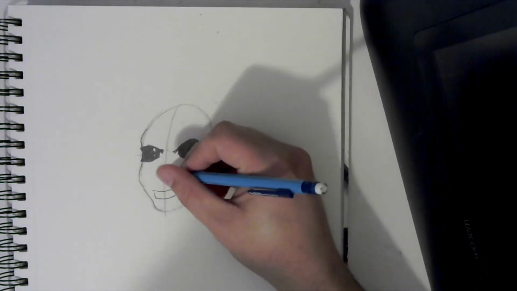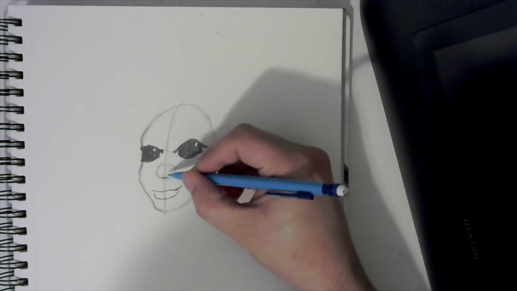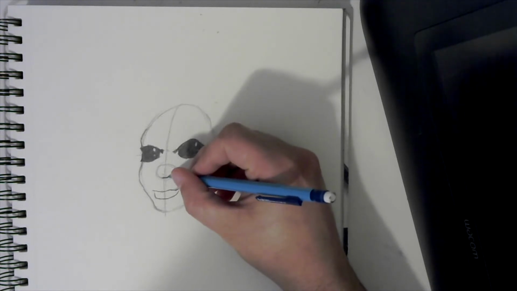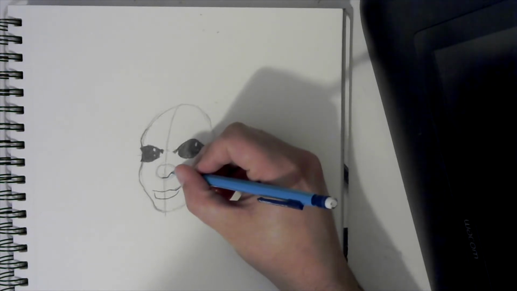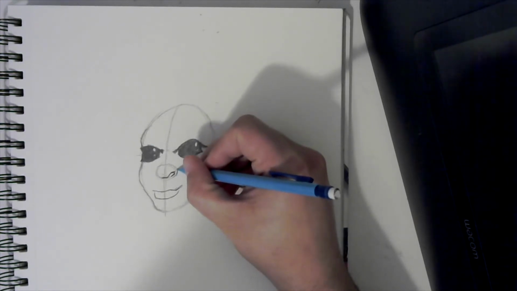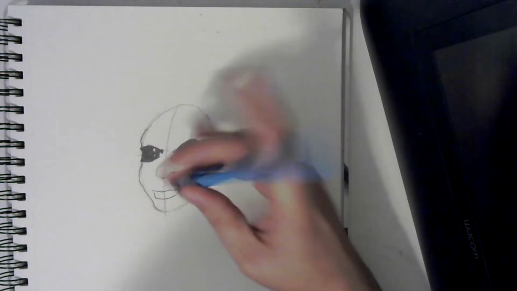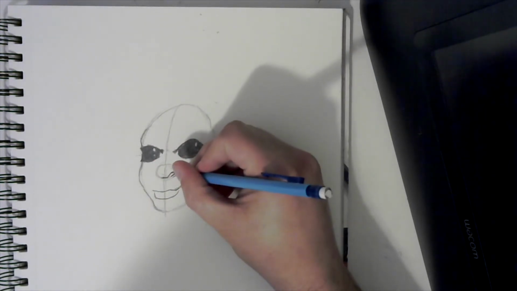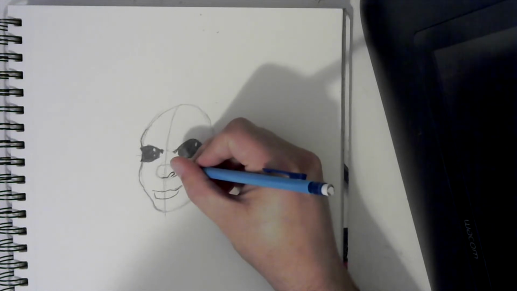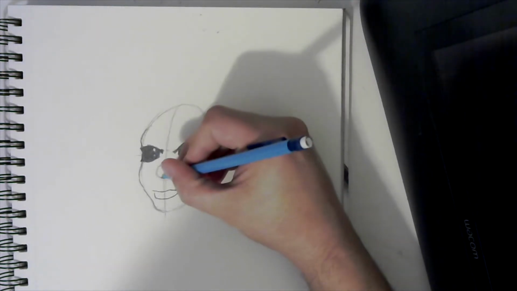Okay, so I want to get my nose in here, so I'm going to start with the little part at the bottom, and I'm going to go around and make this nose shape. Come out this way to give her a nostril. Probably need to make it a little bit wider, not too much, but just a little bit. Again, it doesn't have to match mine one for one. If you want to give it a different nose shape, that's 100% okay.